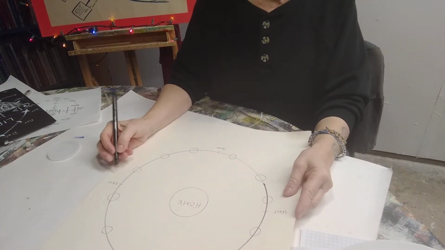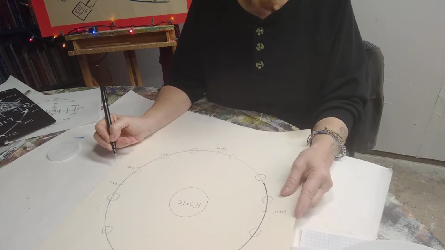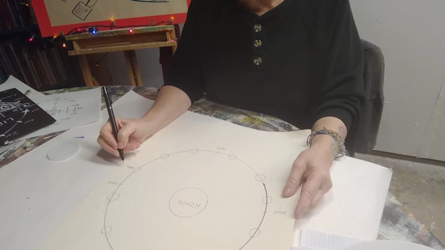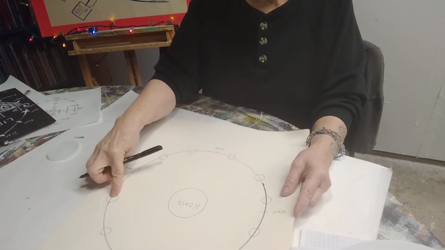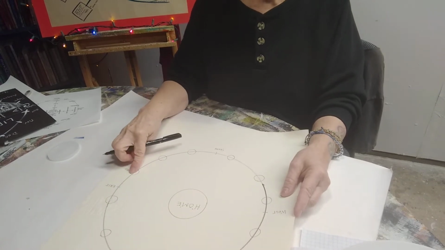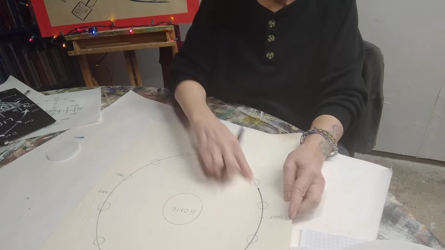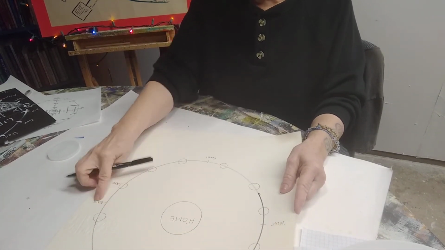So we can label those, of course, and we start in the east with April because we want to be aware that each April we have a new moon in Aries right after the spring equinox. The spring equinox takes place at the end of March, and the new walk around the energy of the natural year begins in April. So we start with April and the east.